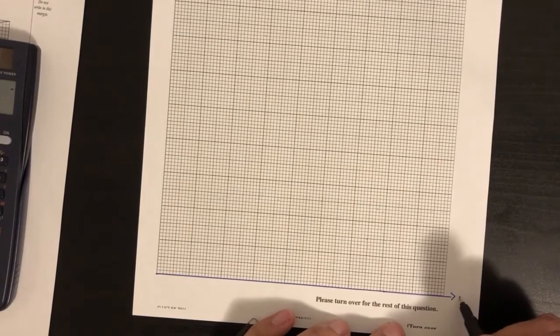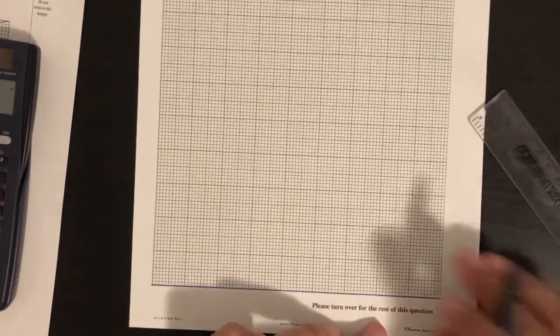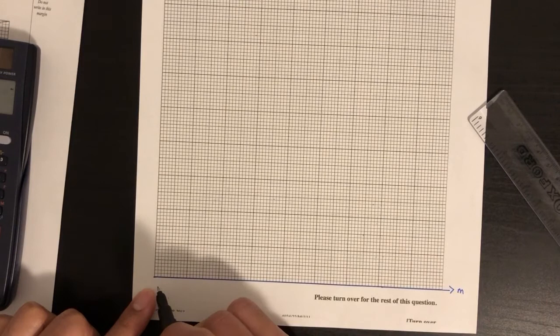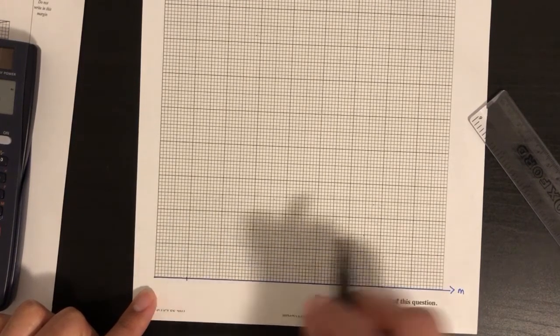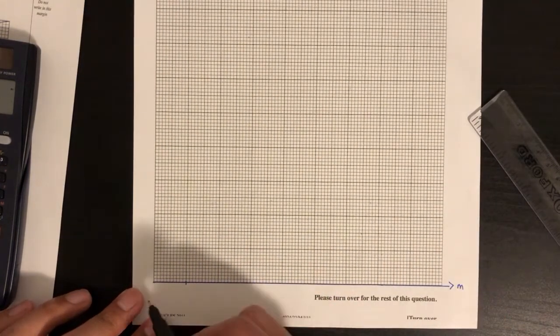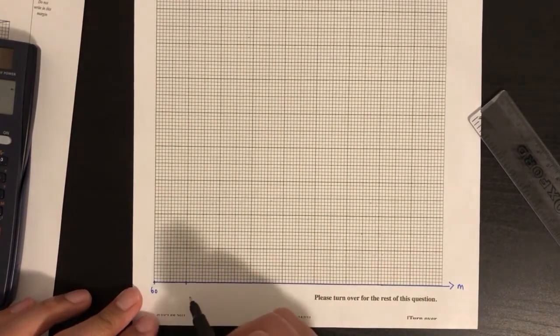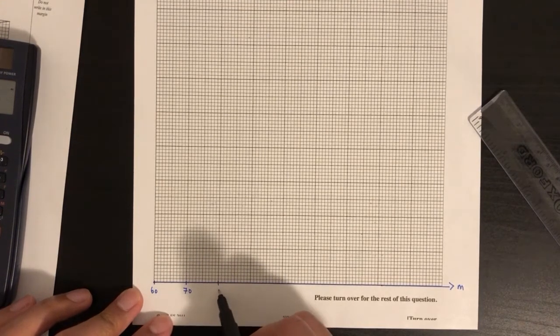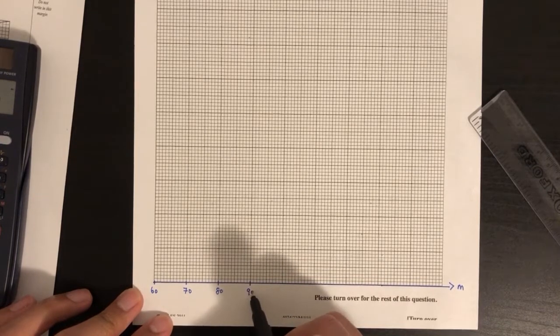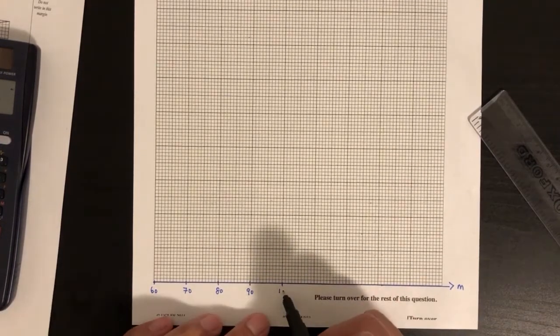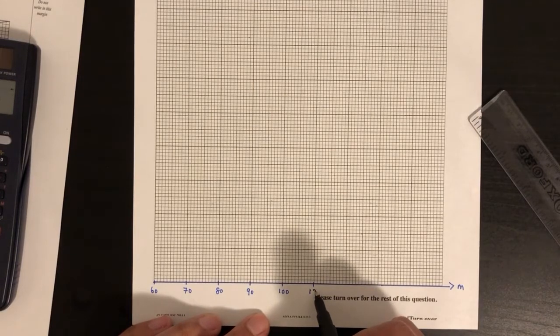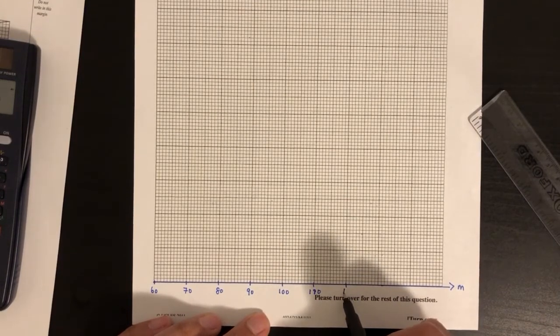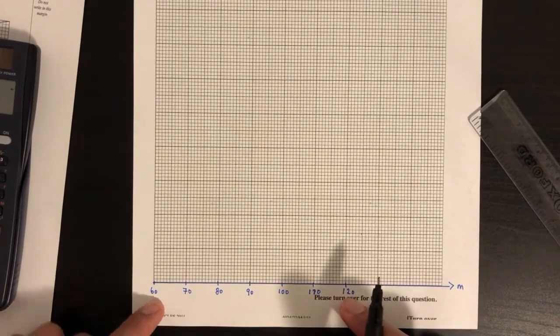This is the m-axis, and we have to draw this from 60 to 120, and every 10, we have to use 2 centimeters to represent 10. So we begin at 60, so 60 is here, and this will be 70, this will be 80, this will be 90, this will be 100, this will be 110, and this will be 120. Okay, not too bad, 120. This will be this part of the graph.